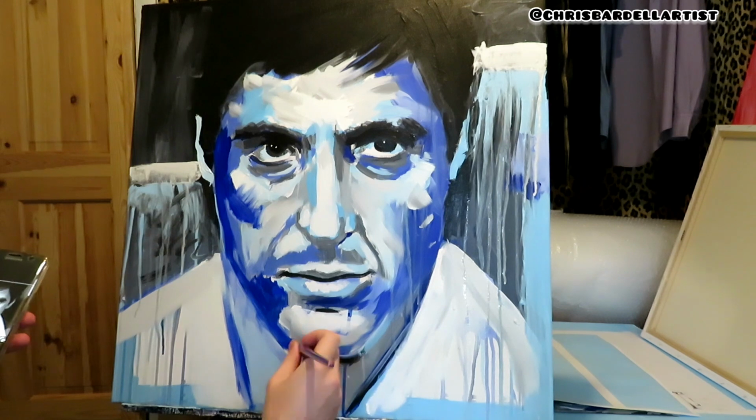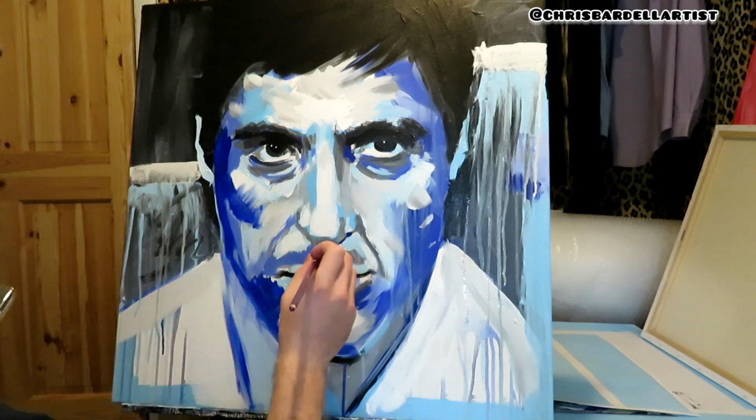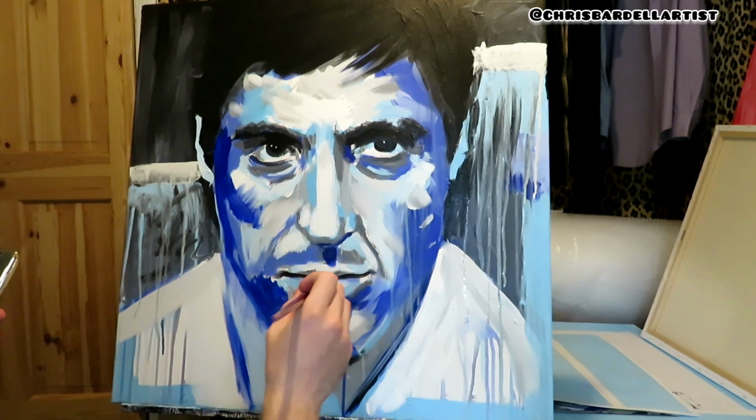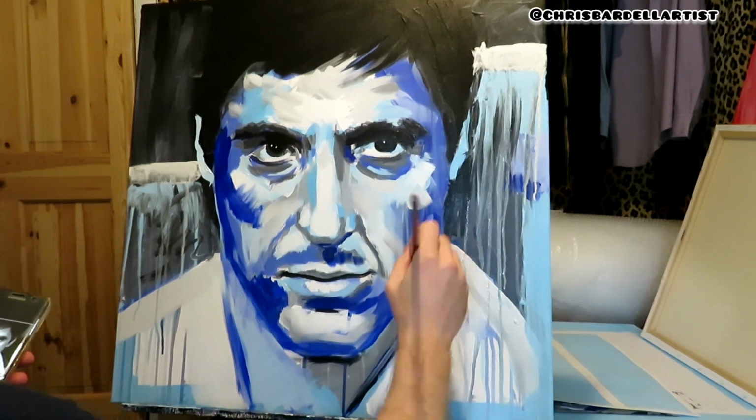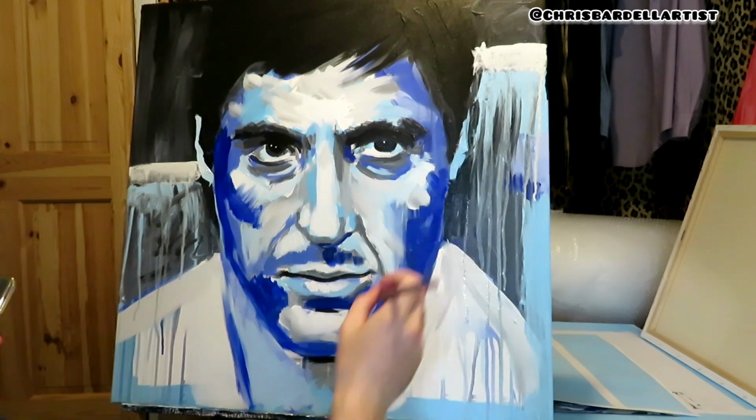And this is the part where I think I ruined it a bit with that blue going around the edge. I don't think I needed to do that. And then I sort of just started not liking it, and I'm like, oh, what have I done?